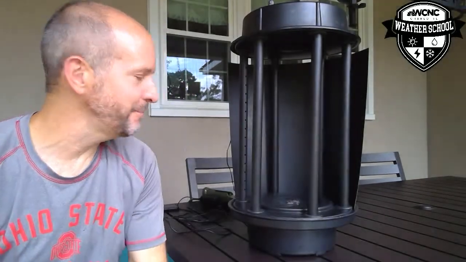So today's topic was on the tornado simulator. And this is a tornado simulator that I normally bring to schools when we do in-person visits.